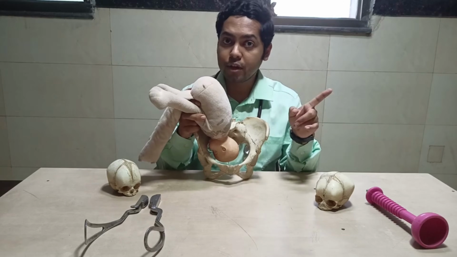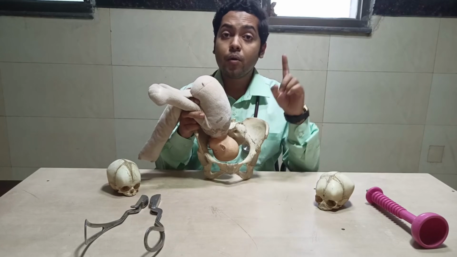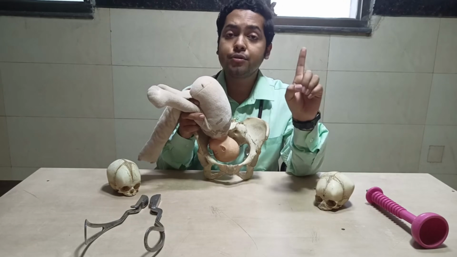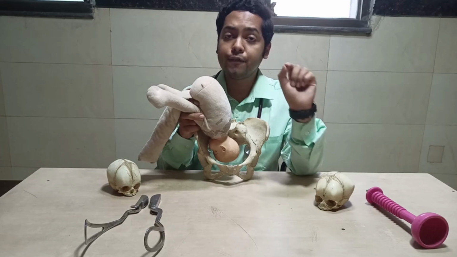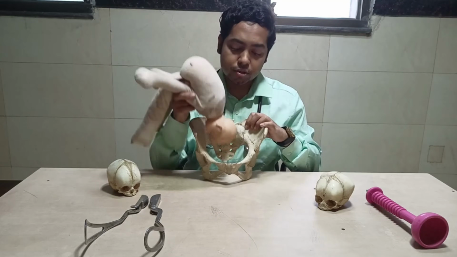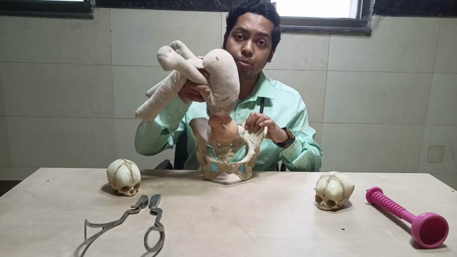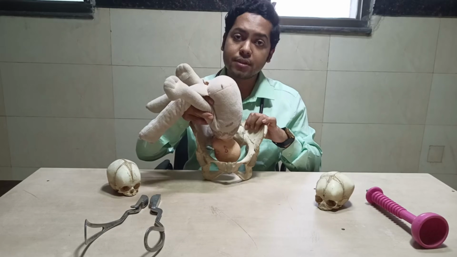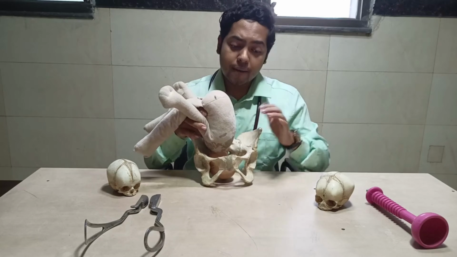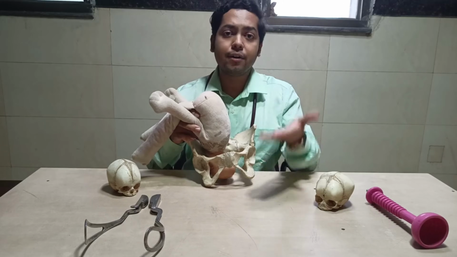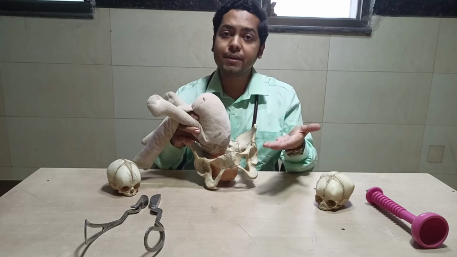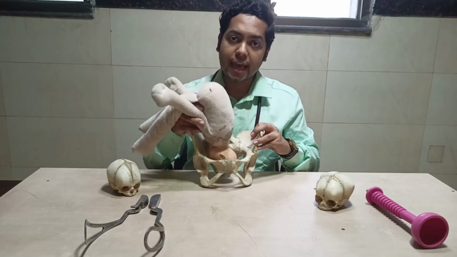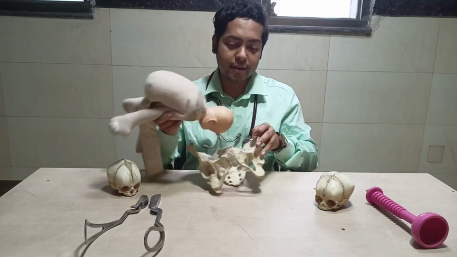अब why flexion will occur? Now see over here. What is Newton's third law? Newton's third law says to every action there is a reaction. So अगर हम बेबी को पुश कर रहा है यूट्रस नीचे की तरफ, so this is an action. So pelvic floor will give a counter traction. So that will be the reaction. So to this action pelvic floor has given a reaction.